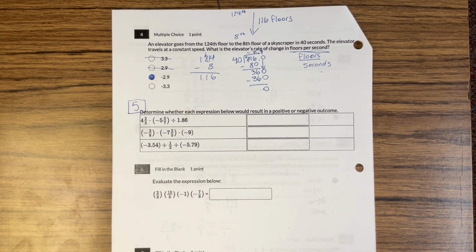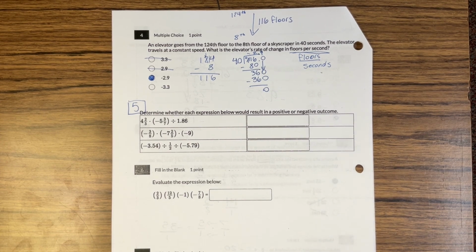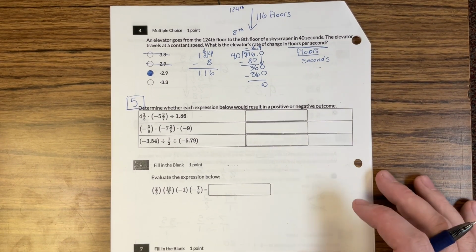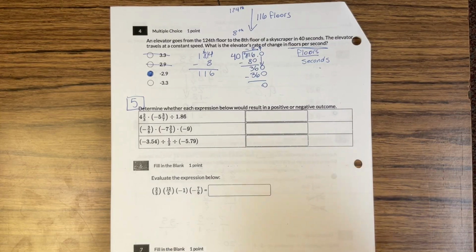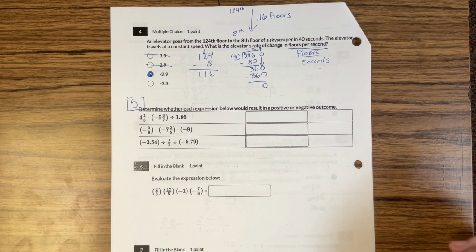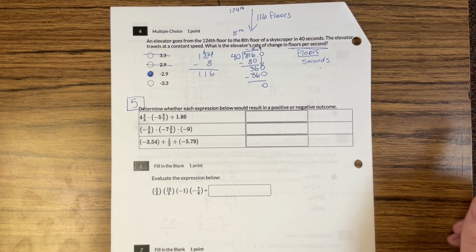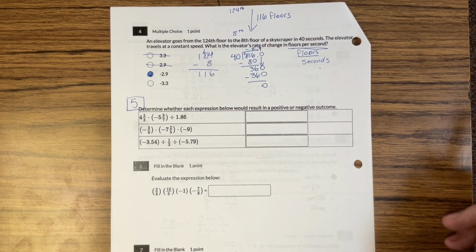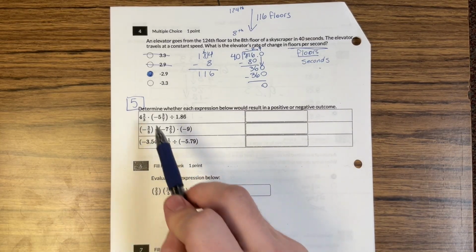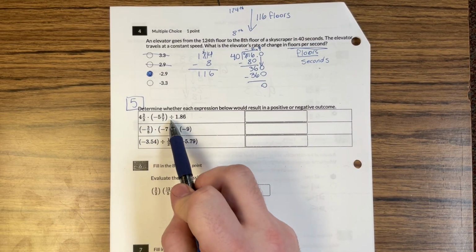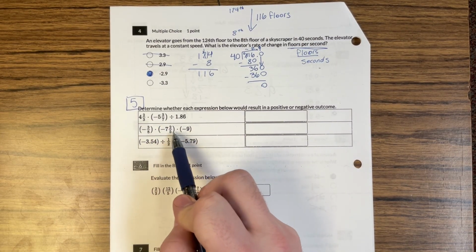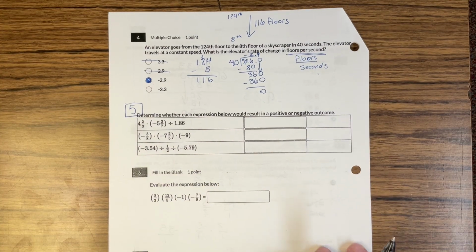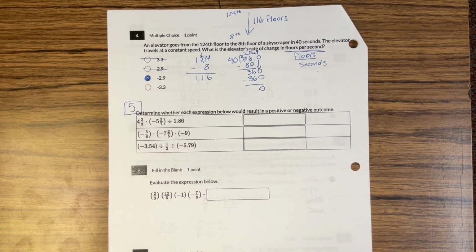Question number 5, determine whether each expression below would result in a positive or negative outcome. On this question, we need to look at how many negative signs there are. If there's an odd number of negatives, then the outcome will be negative. If there's an even number of negatives, then the outcome will be positive. This is because all of the operations here are multiplication or division. So there's no adding or subtracting happening here, so we can just count the negatives to see what our solution will be.